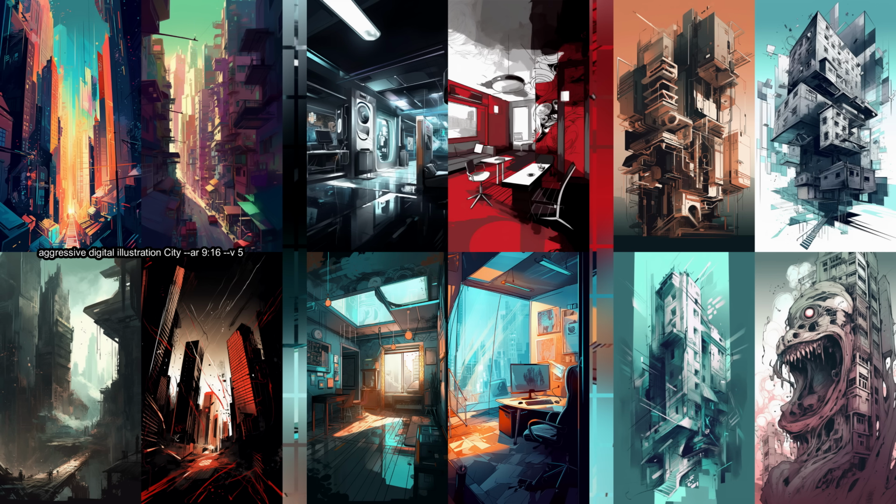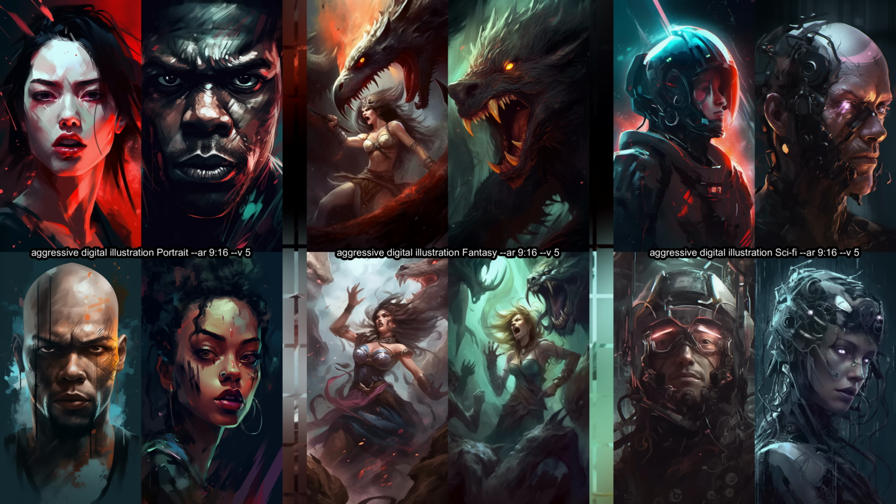Strong colors and lines again in the city, interior and architecture images. And there's even one house that looks very aggressive and has lots of sharp teeth. The portraits and sci-fi don't seem to look that aggressive in terms of the emotion, more towards the visual style. But fantasy is concentrating more on the emotion with these scenes. Lots of sharp teeth again.